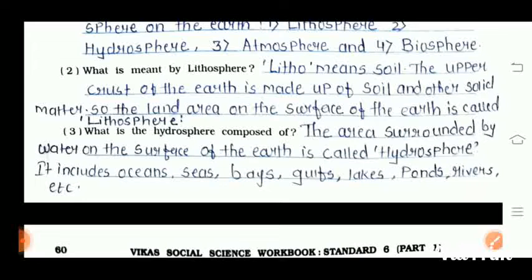Second one is what is meant by lithosphere. Litho means soil. The upper crust of the earth is made up of soil and other solid matter, so that the land area on the surface of the earth is called lithosphere.